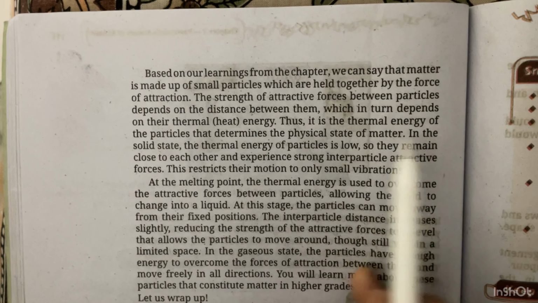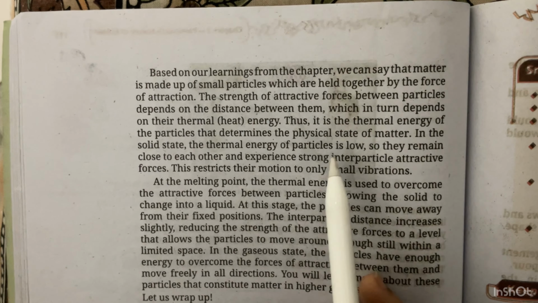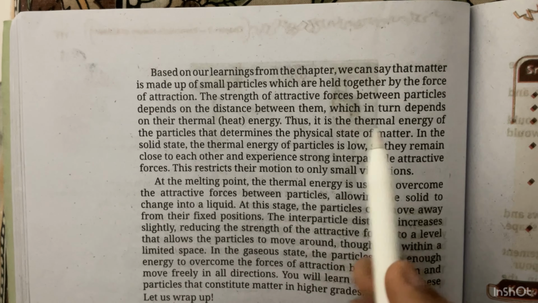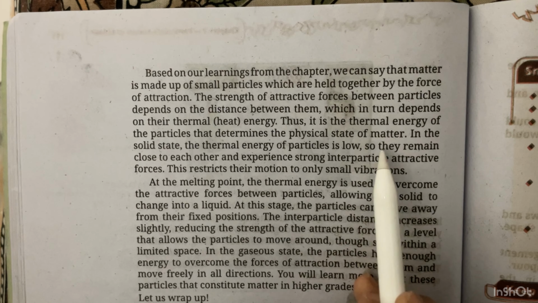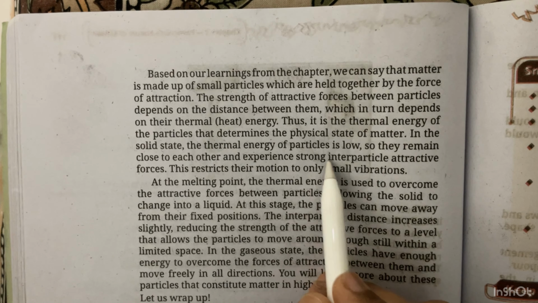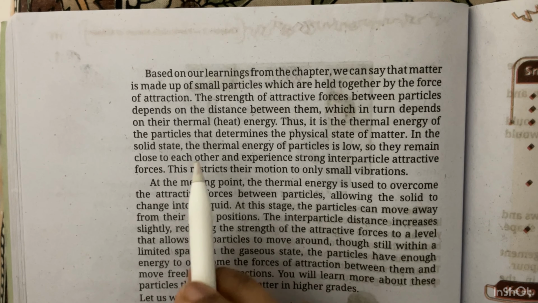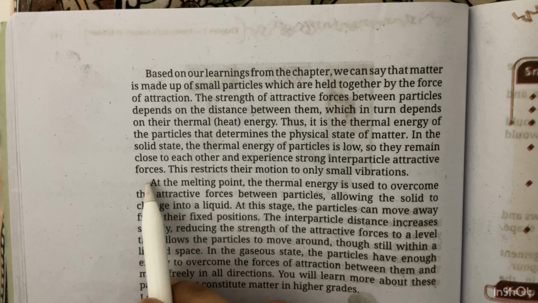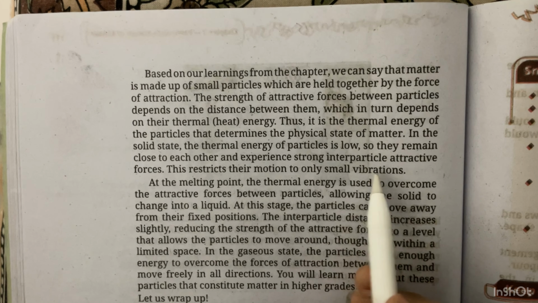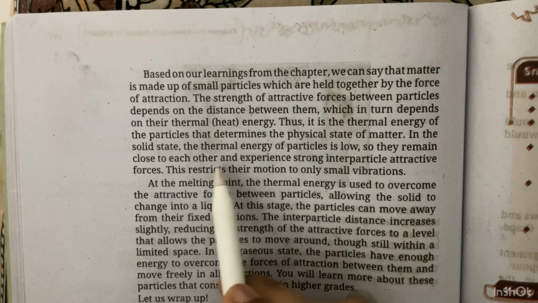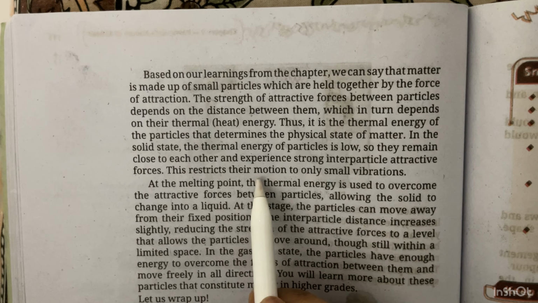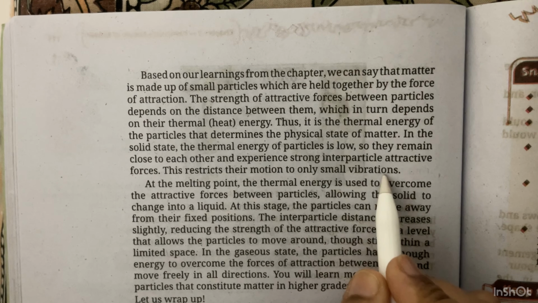In the solid state, the thermal energy of the particles is very low, so they remain close to each other. Because the heat energy is very less, the particles are very close and experience strong interparticle attraction forces. This restricts their motion to only small vibrations. That's why particle movement in solids is restricted; they do not move, they only vibrate in their positions.